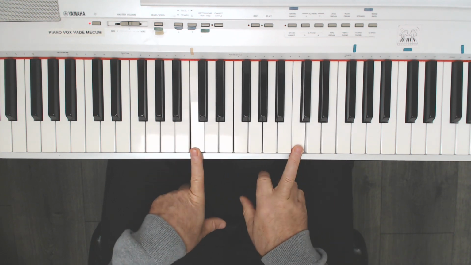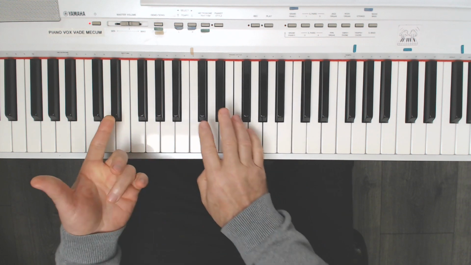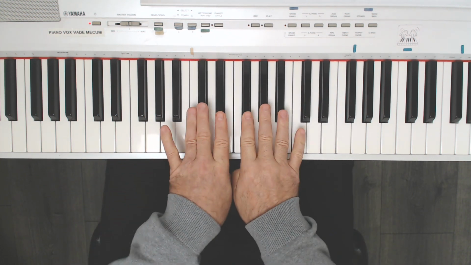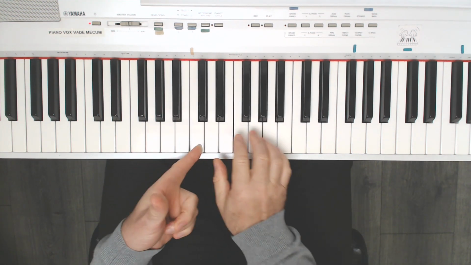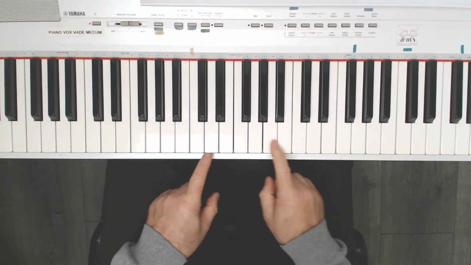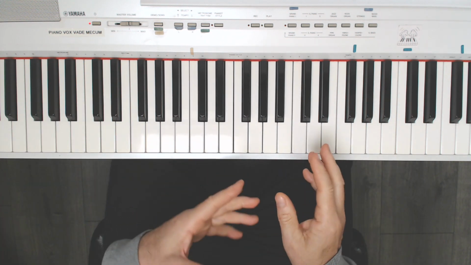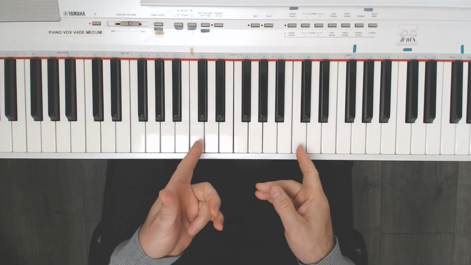You see, the original key is D flat. We have 5 alterations, and in C, nothing. We only use the white keys. This is completely different, and for beginners, it would be more interesting to play in C.